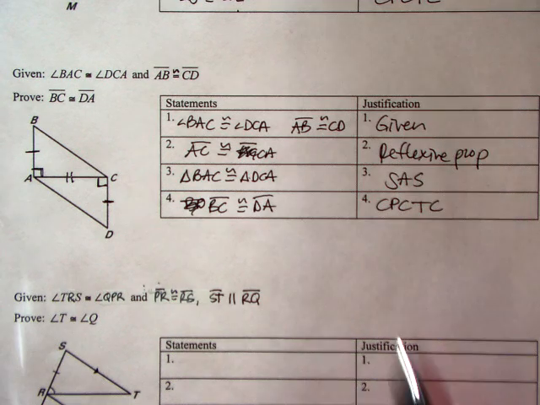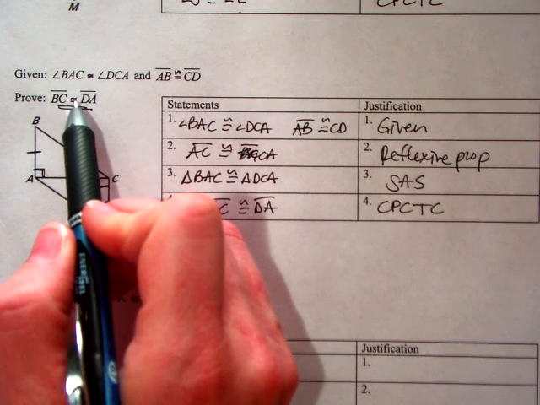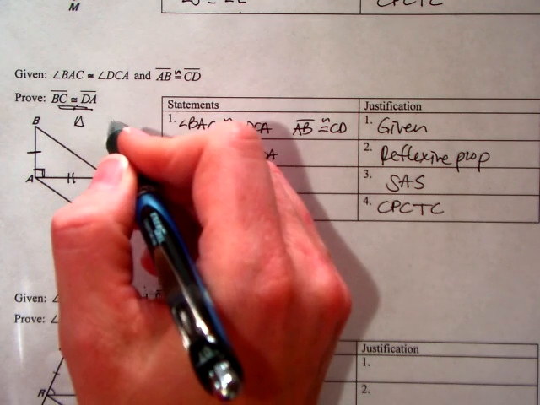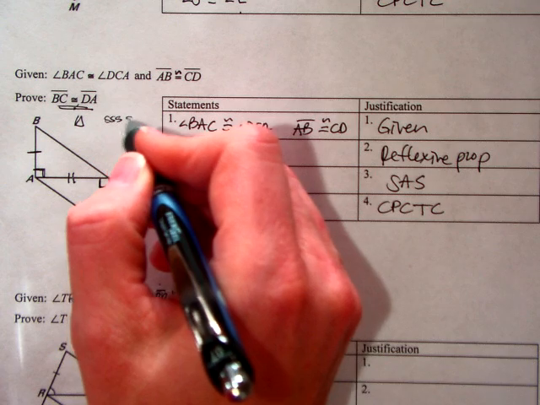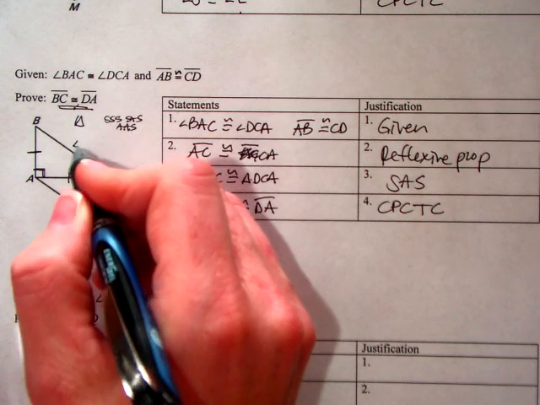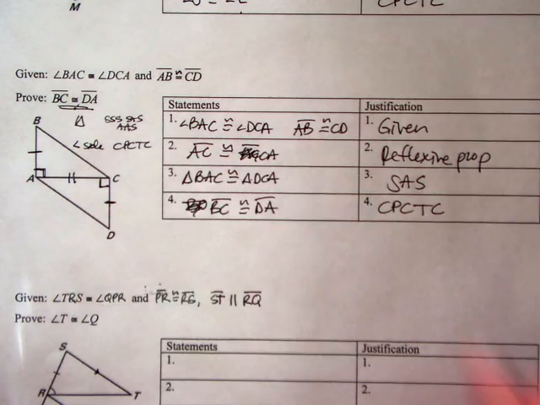So on the test, you're going to have to look at the prove line and decide, is it triangles or is it another piece of the triangle? If it's triangles, then you'll end with side, side, side, side, angle, side, and all that. If it's another angle or a side, then you're doing CPCTC, and you'll know how it ends.